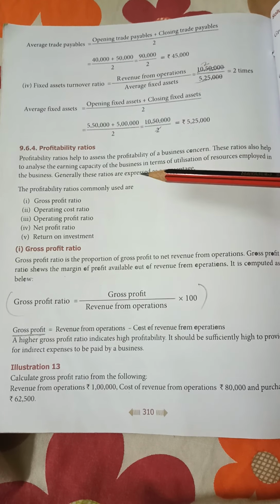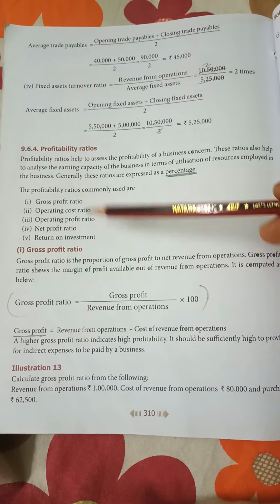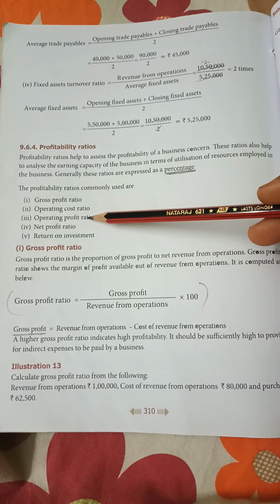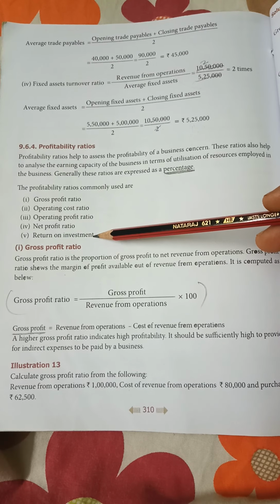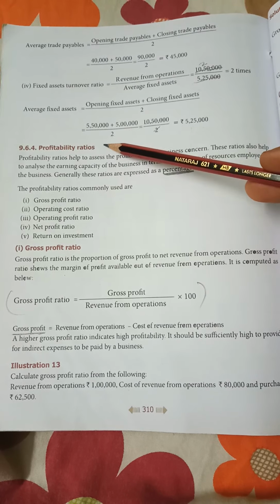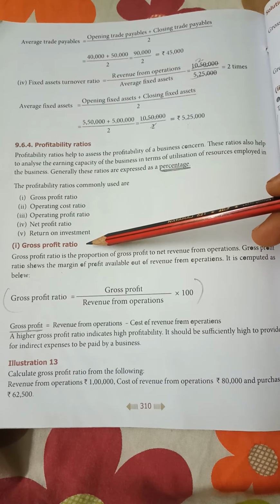Okay, so the profitability ratios we are going to use are these five. First one is gross profit ratio, next operating cost ratio, then operating profit ratio, net profit ratio, and return on investments. So these are the five ratios under the topic profitability ratios. So let's see what is gross profit ratio.